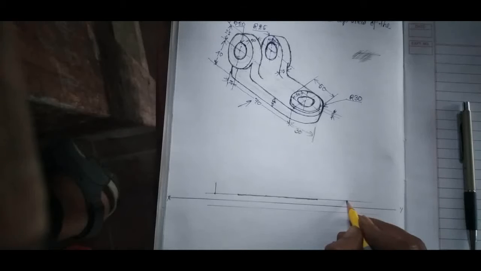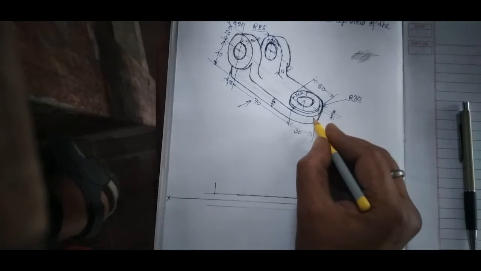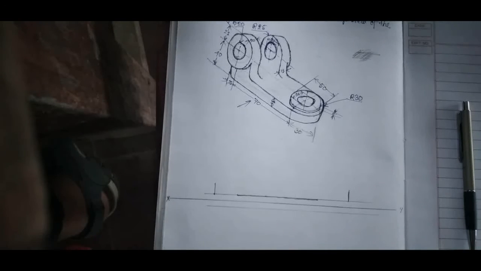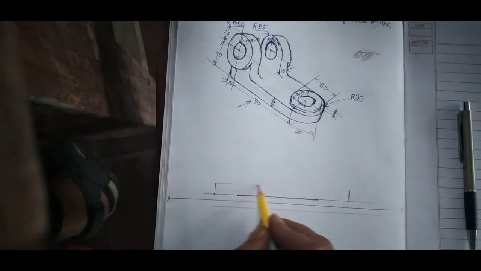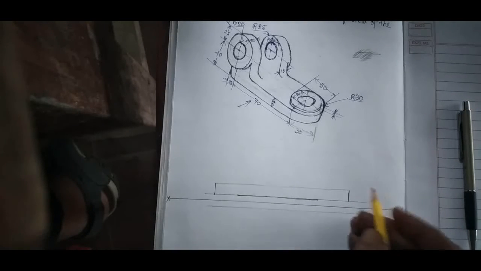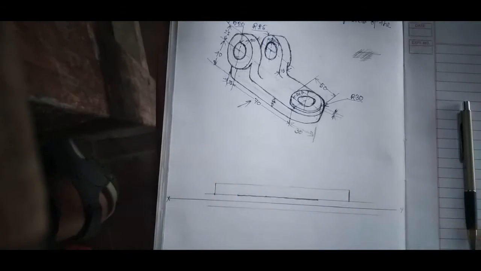So suppose this is 30 millimeter, and draw another height. This height is 15. So draw a vertical line from here, that is 15 millimeter. Now we have to draw a horizontal line to join this. Just draw a horizontal line to join this. Understand? We just draw a horizontal line.